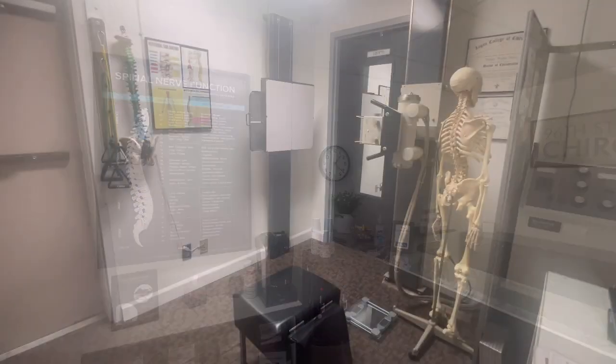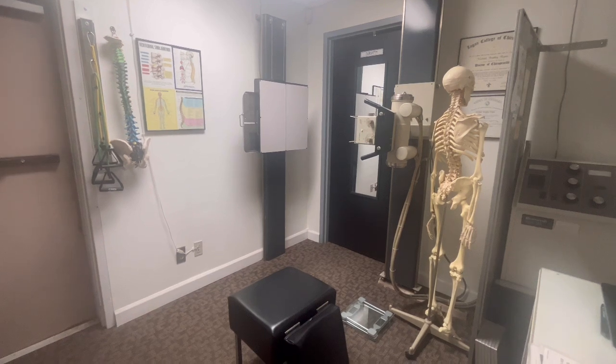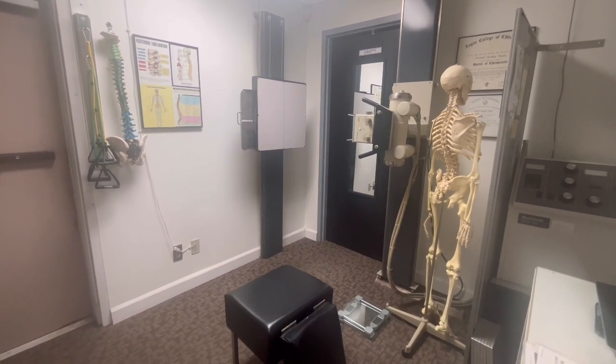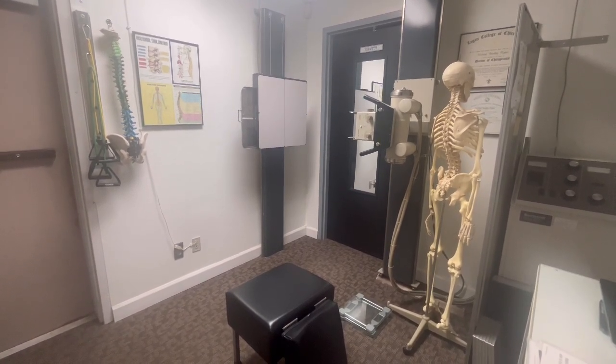So this is our exam and x-ray room. Our primary goal is to identify what is the cause of your problem. So in our spinal exam room, x-ray room, we perform a consultation history to gather more information about what's bothering you. And we also perform a spinal exam and x-rays if necessary. So several things in this room allow us to find out exactly the cause of your problem.